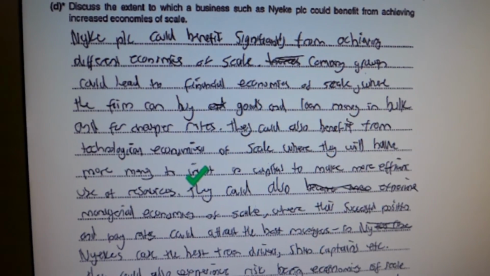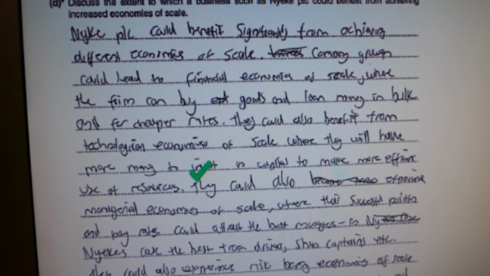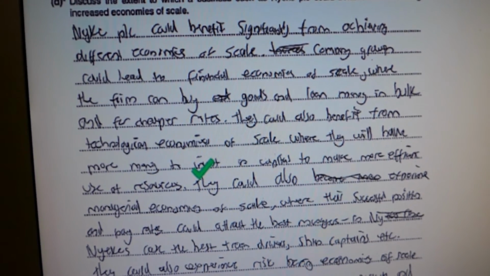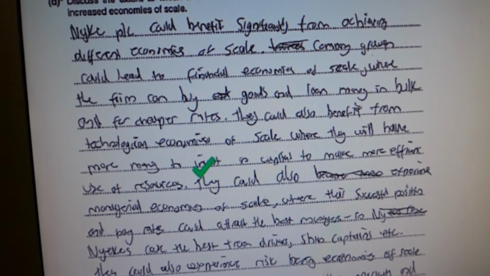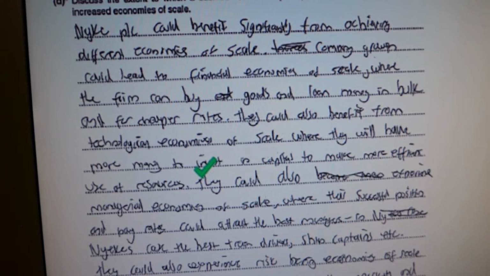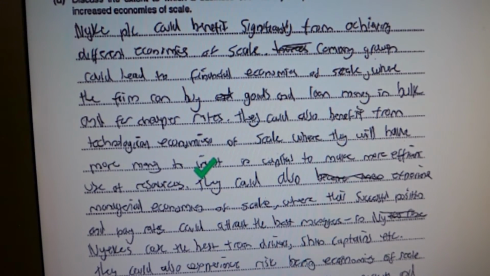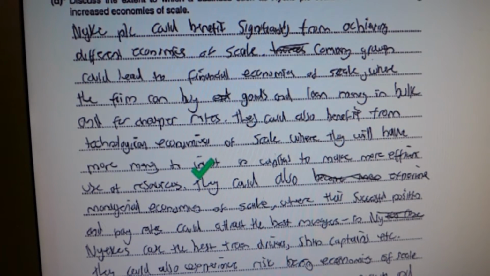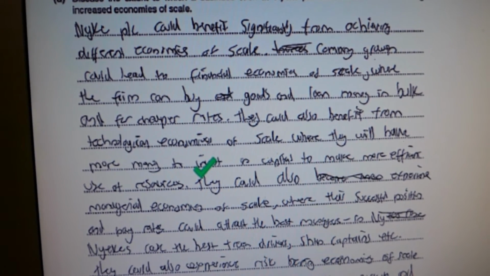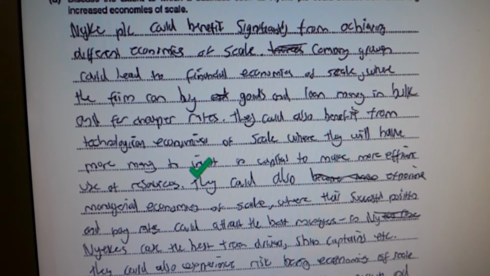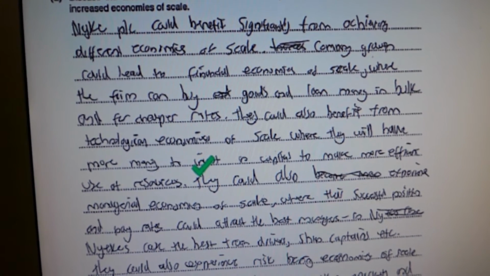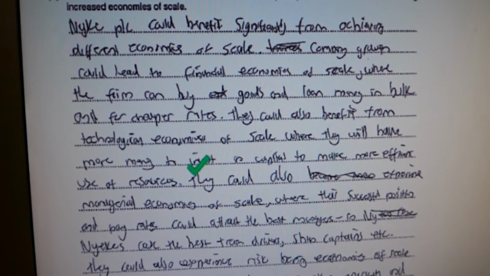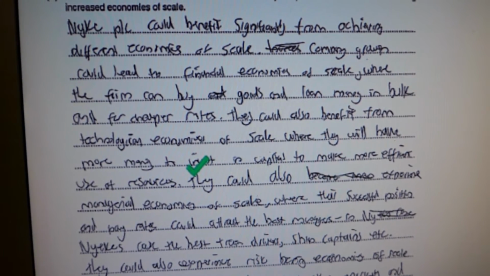So what has this particular candidate written? Nike could benefit significantly from achieving different economies of scale. Company growth could lead to financial economies of scale. Okay, so now we're starting to identify the economies of scale. Remember, the key ones are technical, financial, marketing and risk bearing. So here we've got a financial economies of scale.